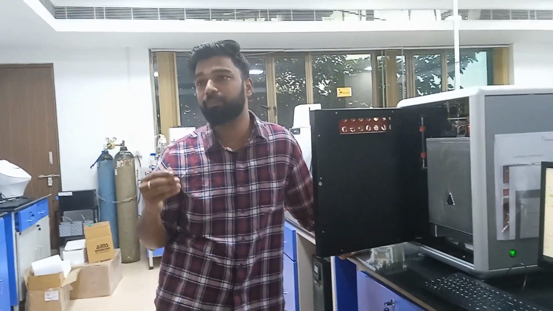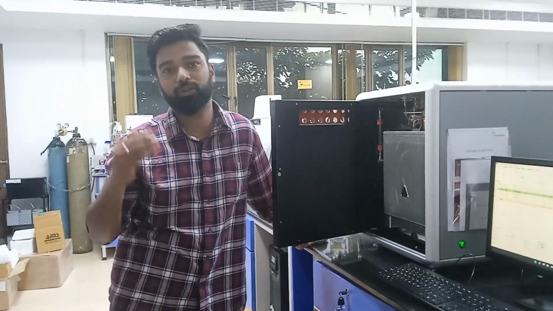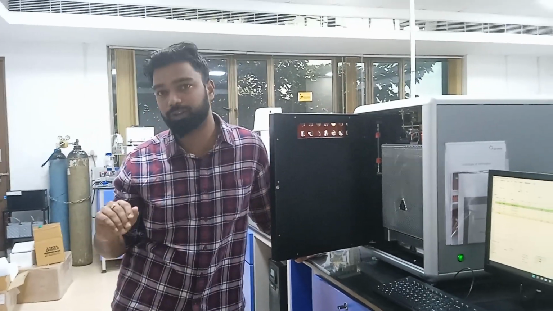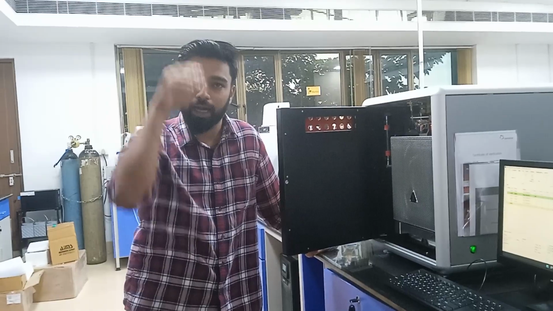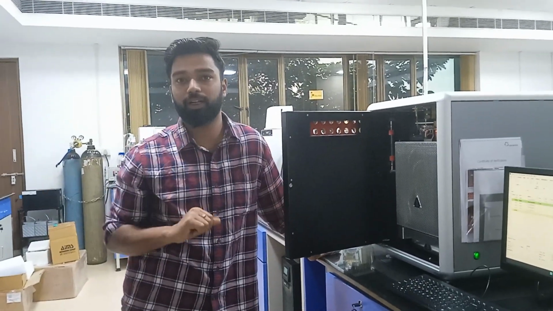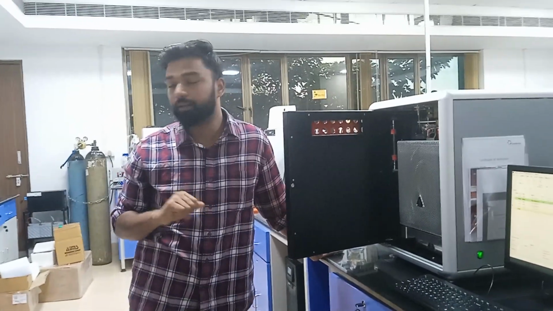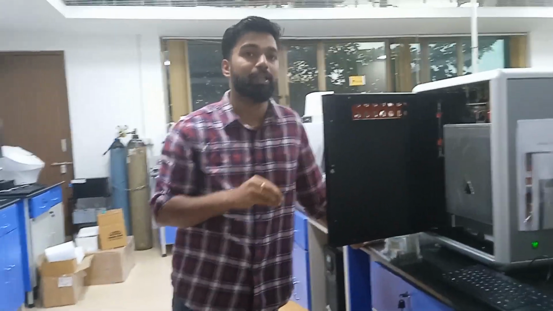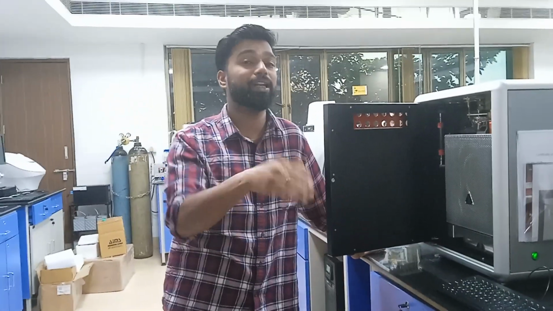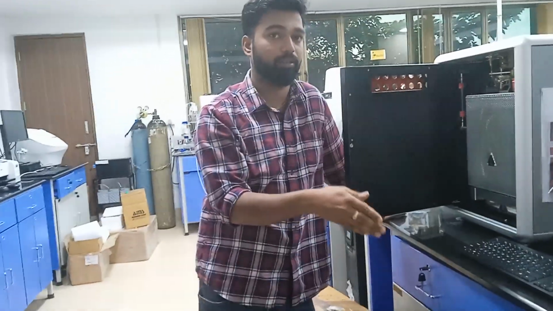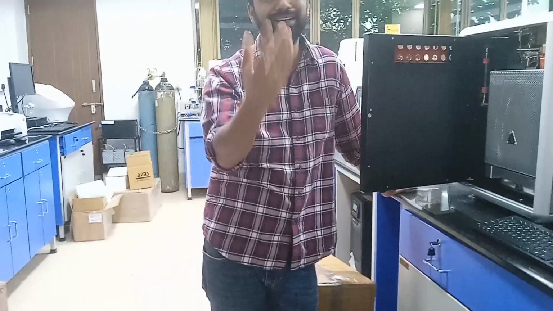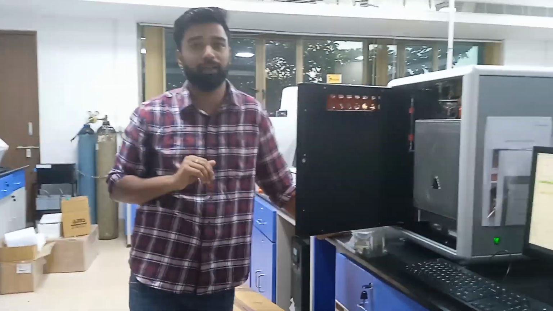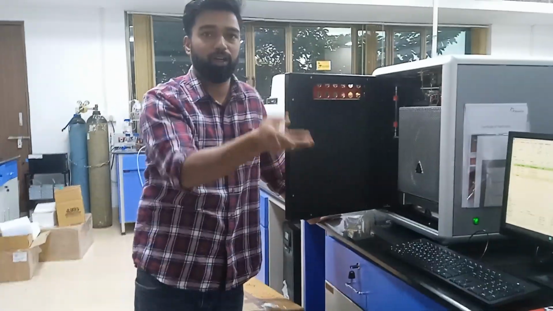It depends on whether it is a 1:1, 1:2, or 1:3 ratio. For example, if you are putting 10 mg of your sample, the additive should be 30 mg. So 1 is to 3 means the sample is 1 and the additive is 3. A 1:1 ratio is also enough, like 20 mg total.